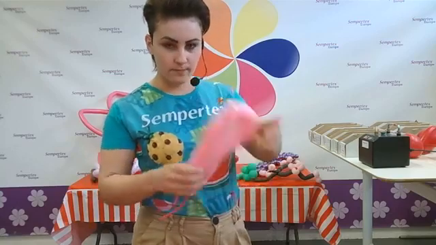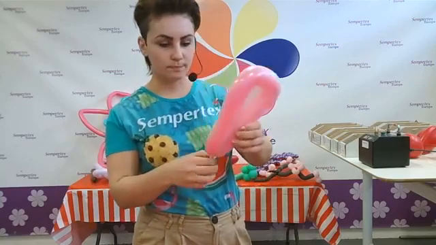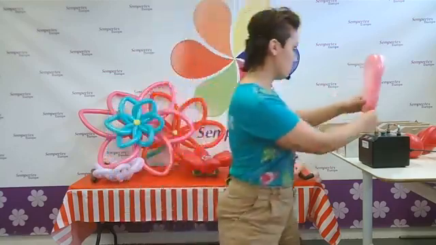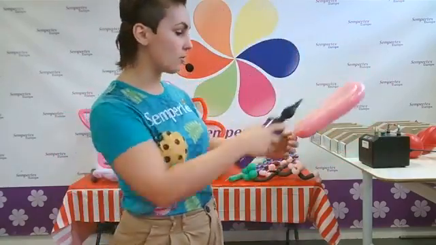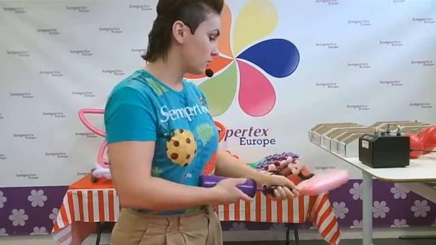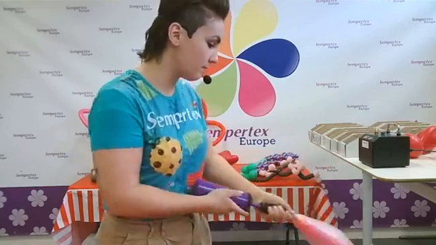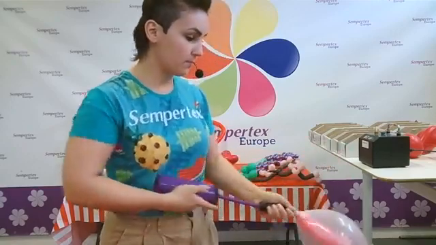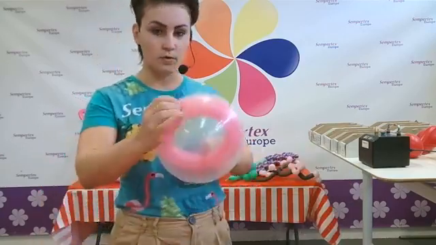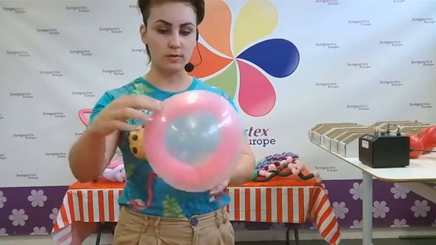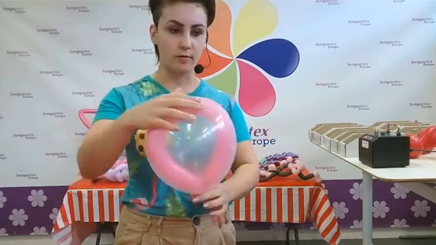So in the clear you really can see what is going on. And if you want to change the shape and the balloon's already deflated, just inflate it again. And now you can rotate, twist the balloon again. So just inflate the 12-inch again.